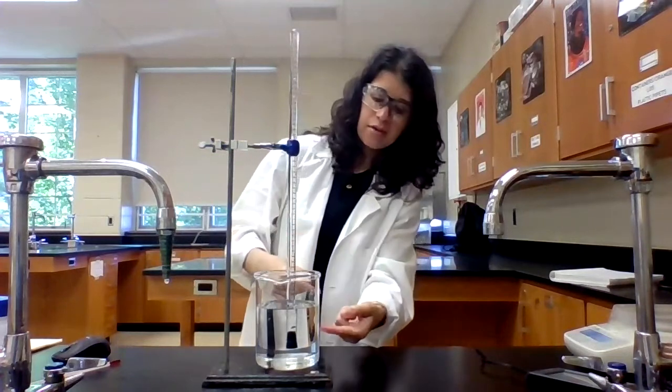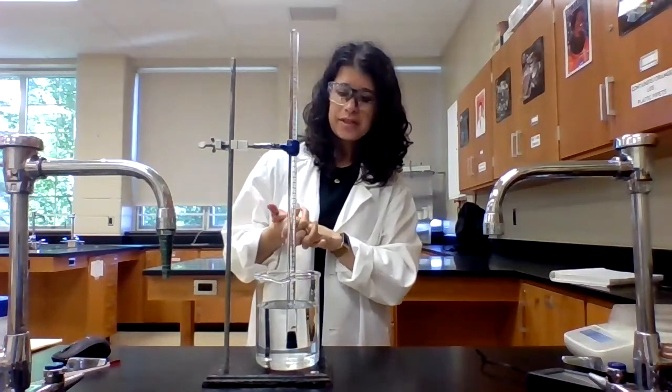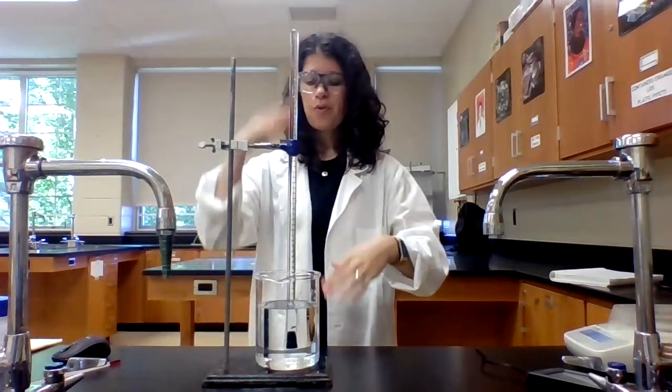So as the hydrochloric acid starts to make its way down to where the magnesium ribbon is, we should start to see bubbles form. And it's a pretty vigorous reaction, this single replacement reaction. So this is just going to take probably another 30 seconds to a minute for the hydrochloric acid to get down to the bottom and react.